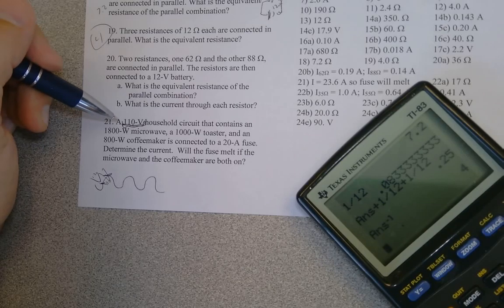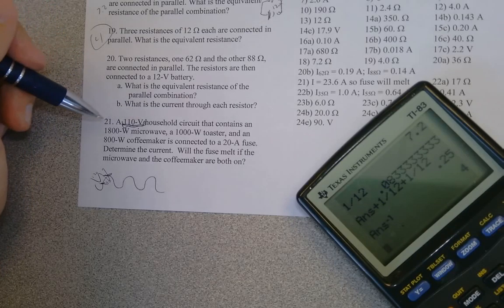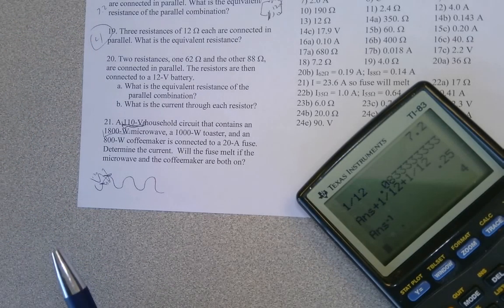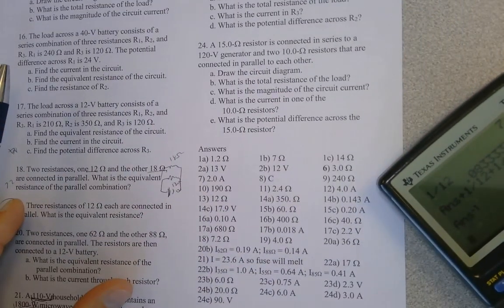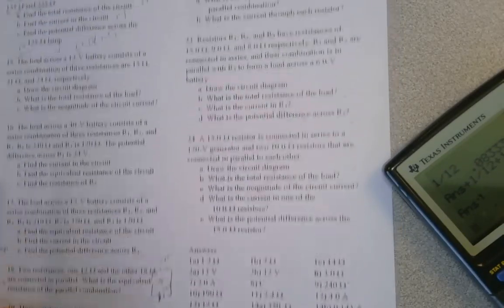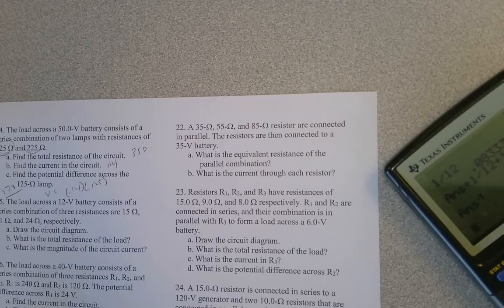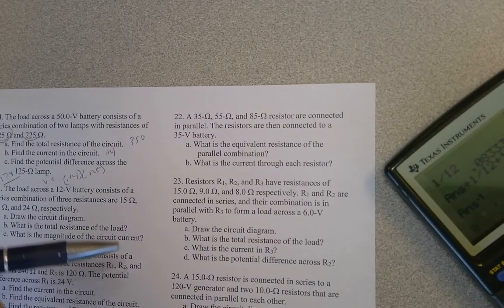Right, 110 volt household circuit contains a 1200 watt. Oh, we haven't done power yet. Don't worry about the power ones this week. We will jump in and do power next week. Right, are all of these power stuffs? Let's see. Let's go ahead and do one more.